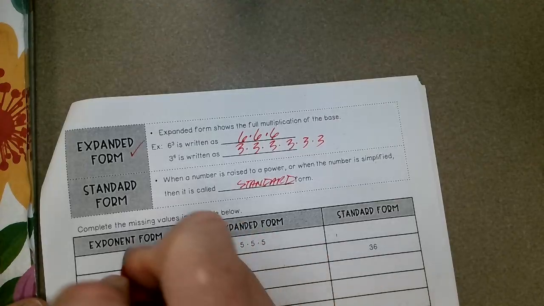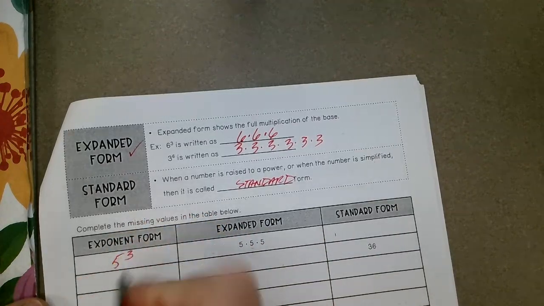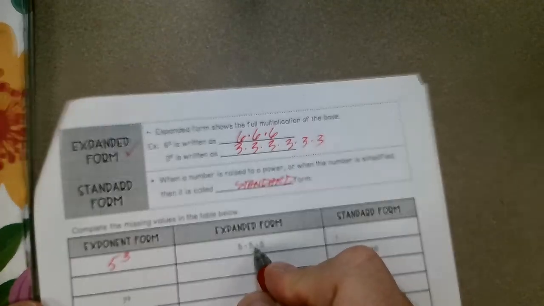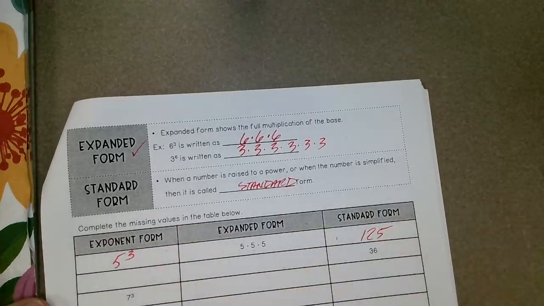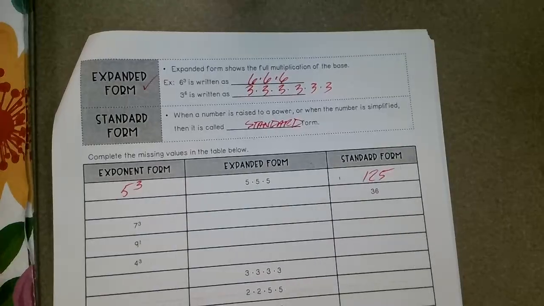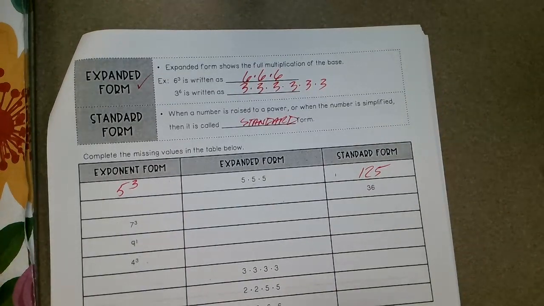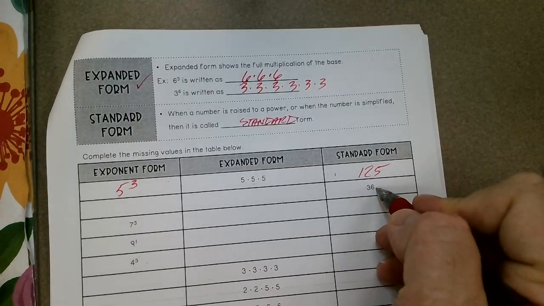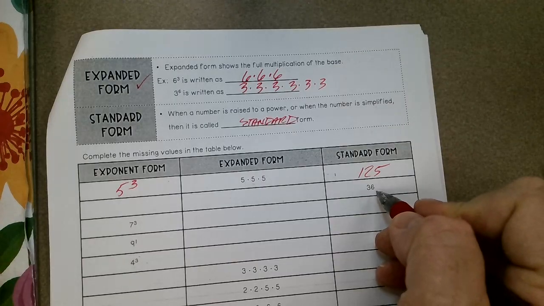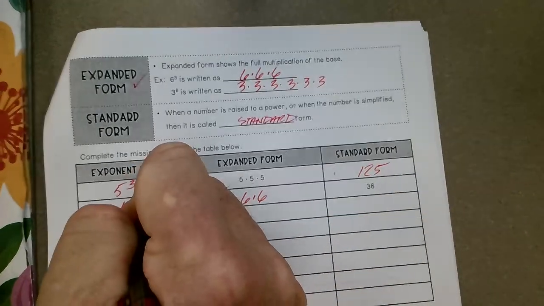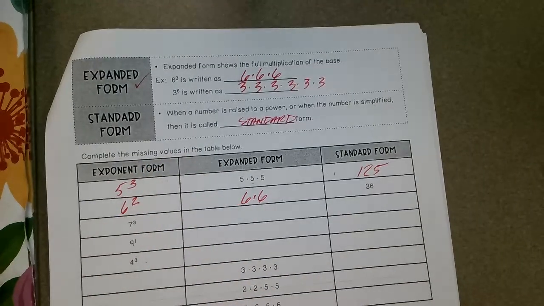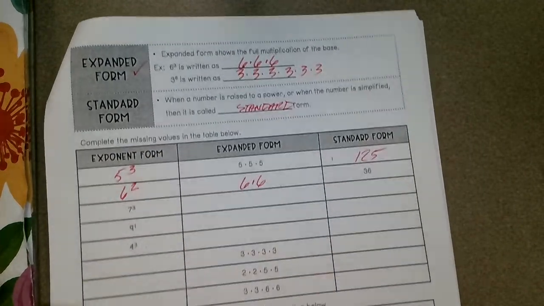Expanded form is 5 times 5 times 5, so that's 5 cubed. 5 times 5 is 25. 25 times 5 is 125. You should probably know most of your squares and cubes, right? Standard form is 36. So what times what gives me 36? Well, I know 6 times 6, and I would write that as 6 squared. I have to know my facts.